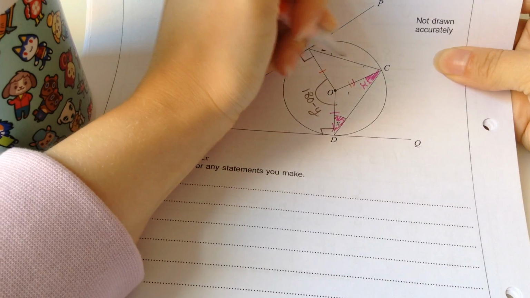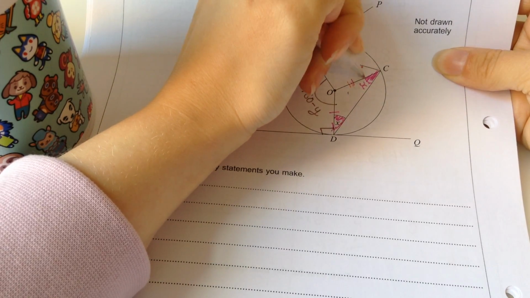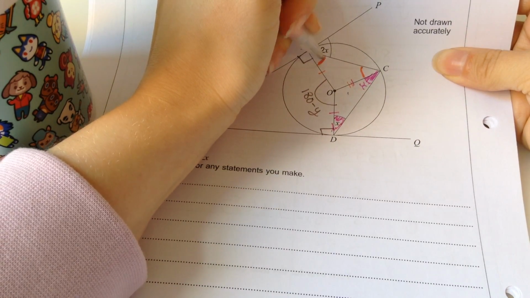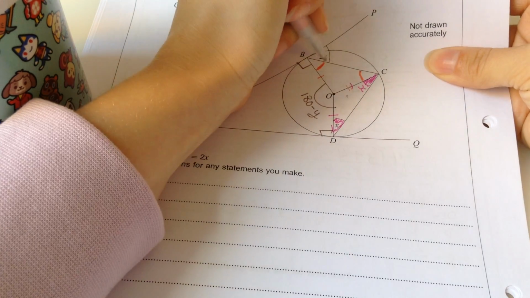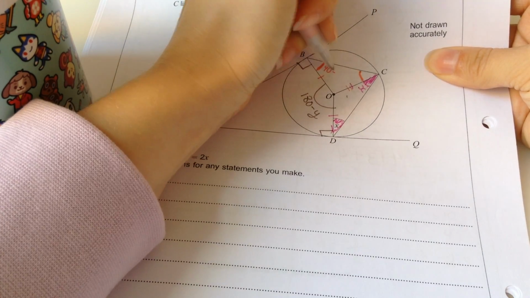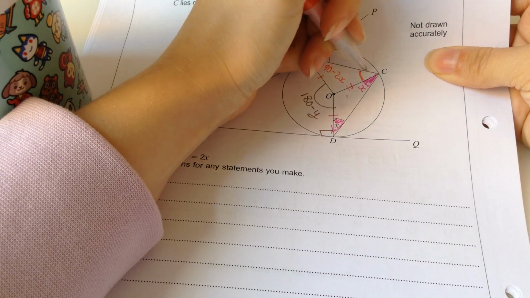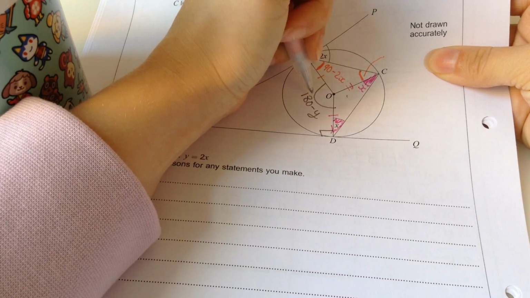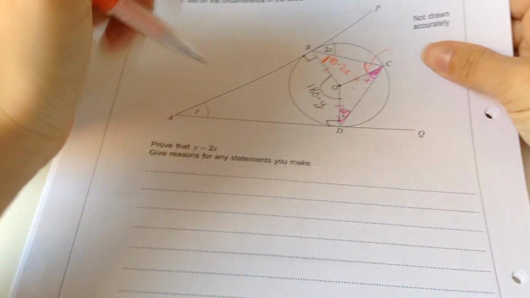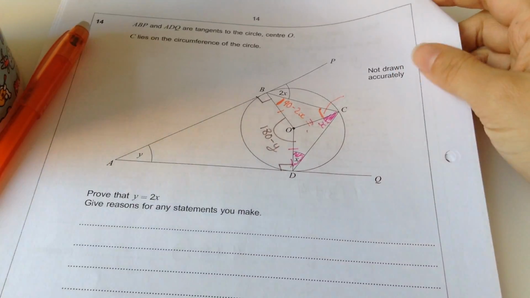These two are equal as well, so that and that are the same, but I don't know what they are. But I do know that that's 90 minus 2x because of that.